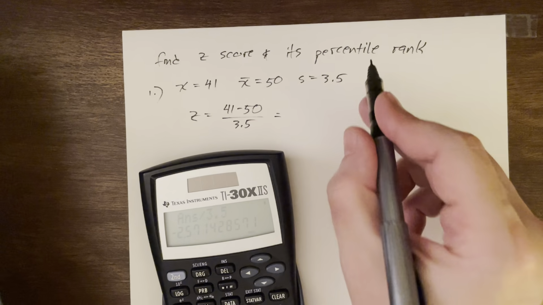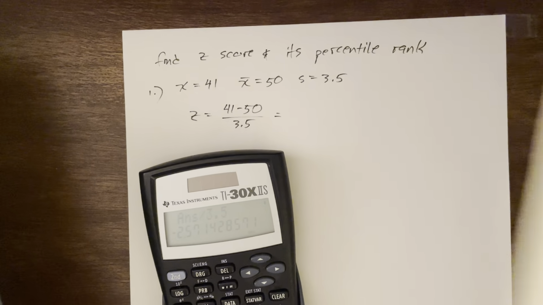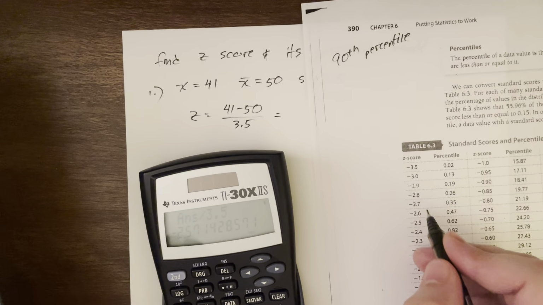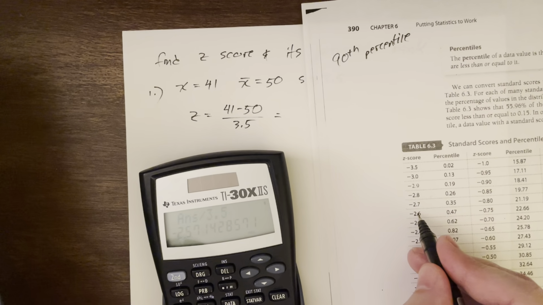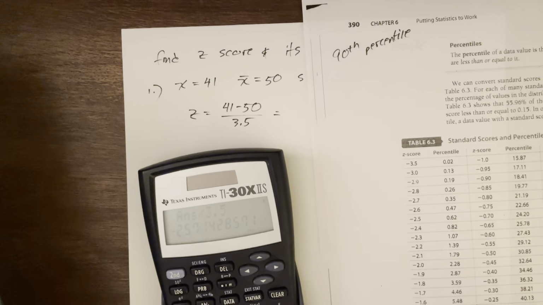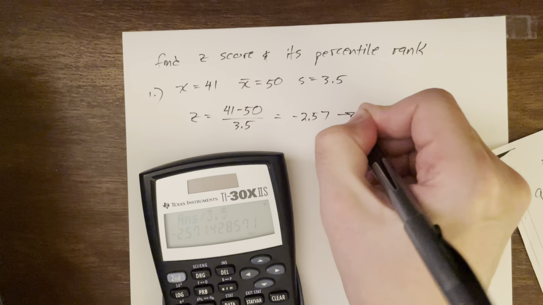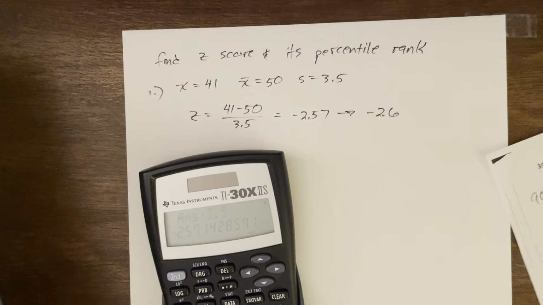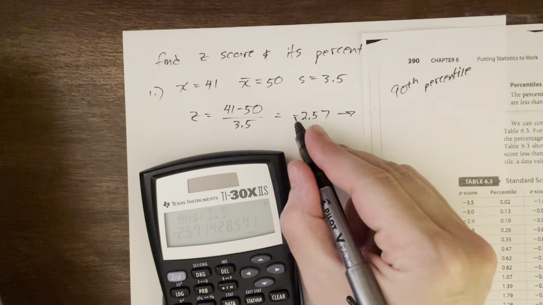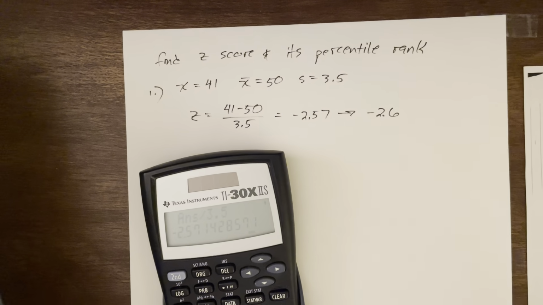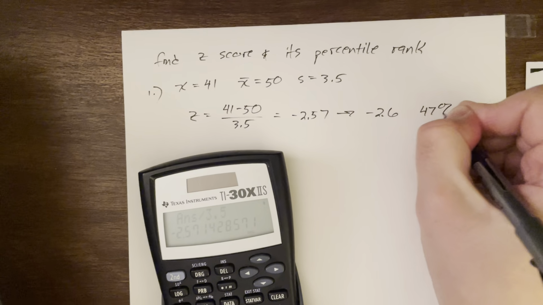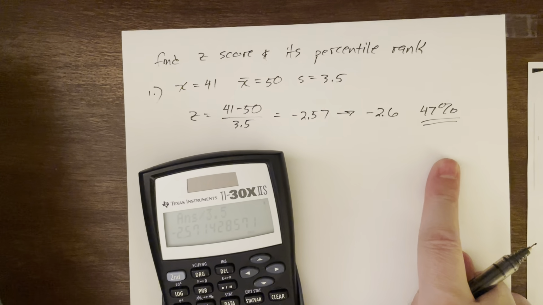Here, we're specifically being asked for its percentile rank. So looking at negative 2.5, negative 2.6, I'm looking at one of these two. So round appropriately. If it's negative 2.57, we'll go to negative 2.6. 5 or bigger, we'd round up. And for 2.6, we'd be in the 47th percentile.